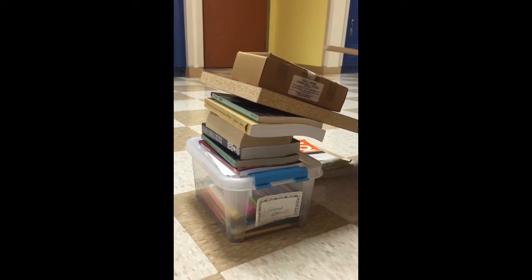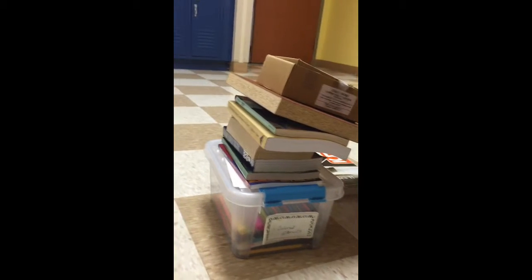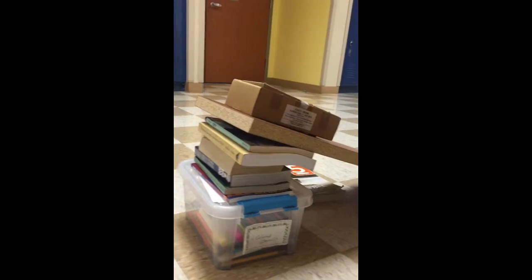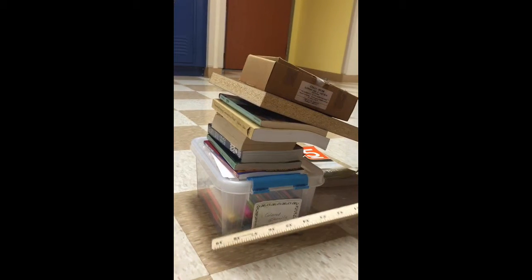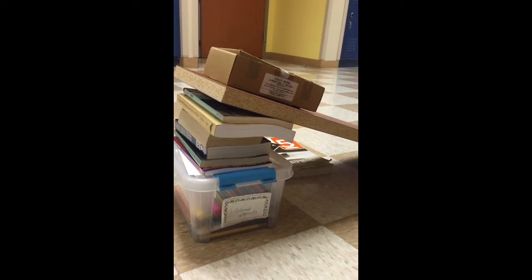And then after that, we created the ramp. The way we did that was we took the shelf and we put it on top of all these items until we thought the angle was good enough. And then after we got the right looking angle, we took the measurement of the hypotenuse and the height, which the hypotenuse was 86.5 and the height was 34 centimeters. And after that, we just began our math.